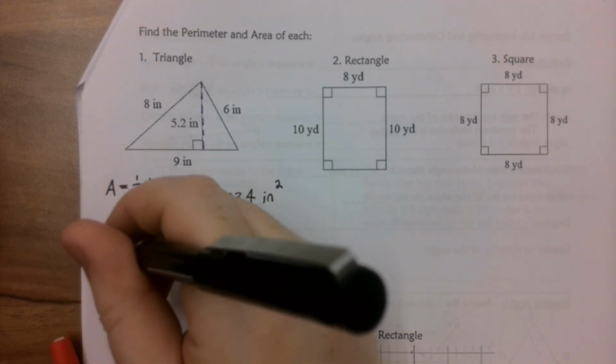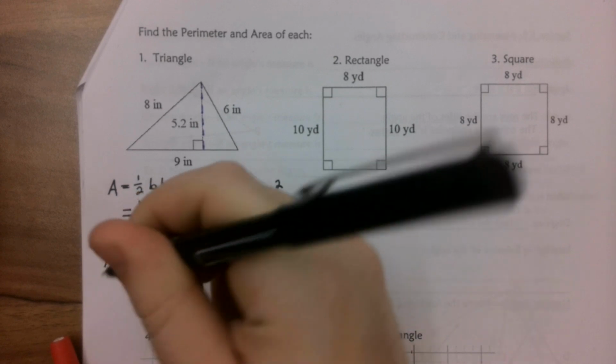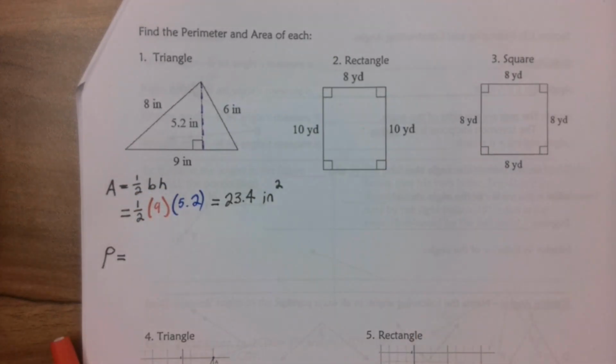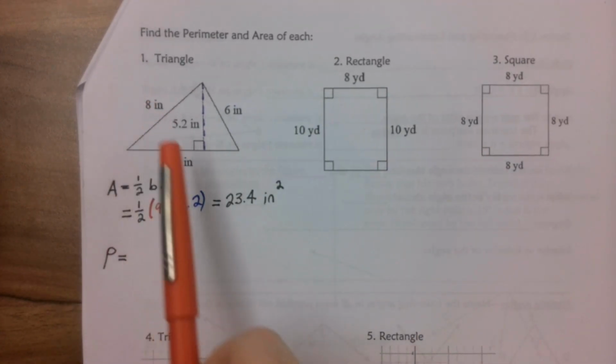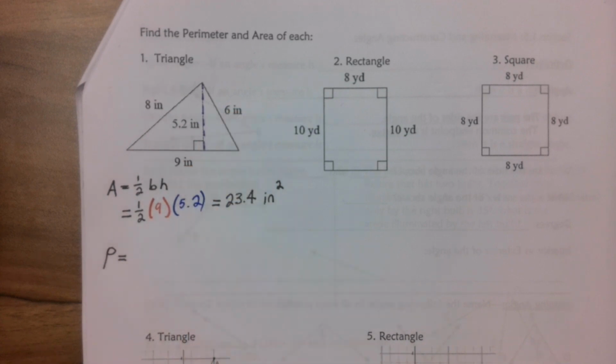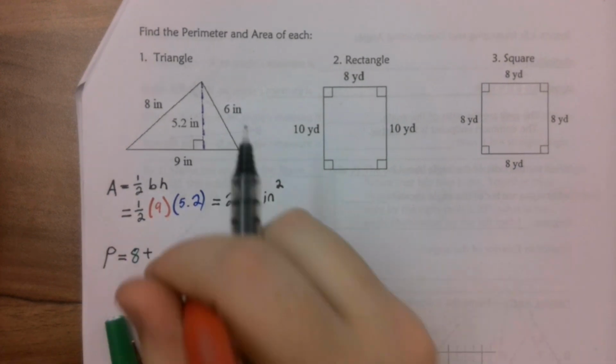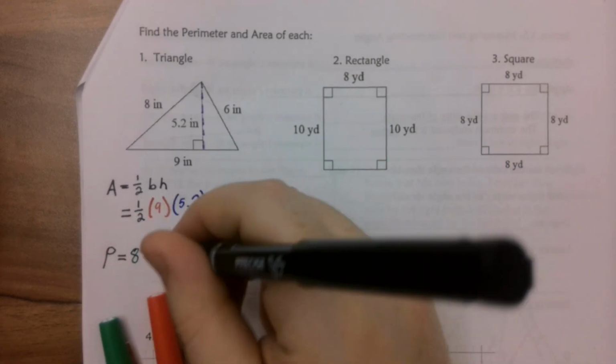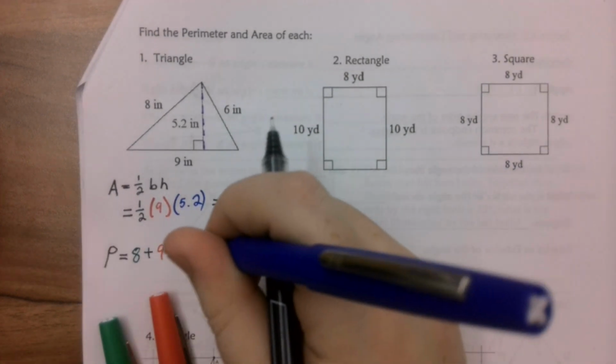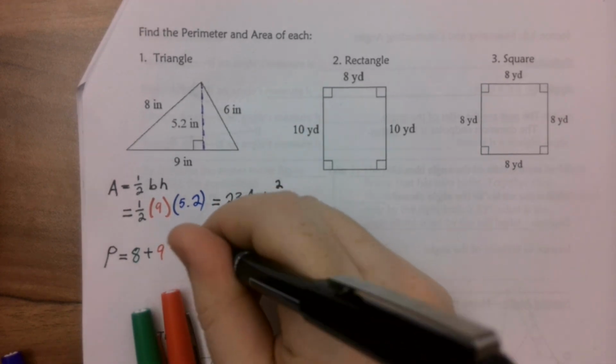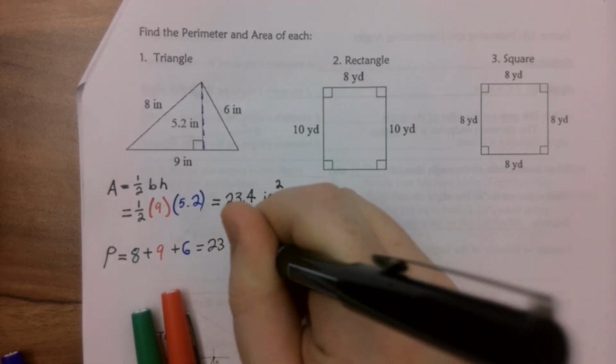But the perimeter is going to be super easy for this one. Why? Because the perimeter is just adding together all the different sides. 8 plus 9 plus 6. So if we do 8 plus 9, we get 17. Plus 6, we get a perimeter of 23 inches.